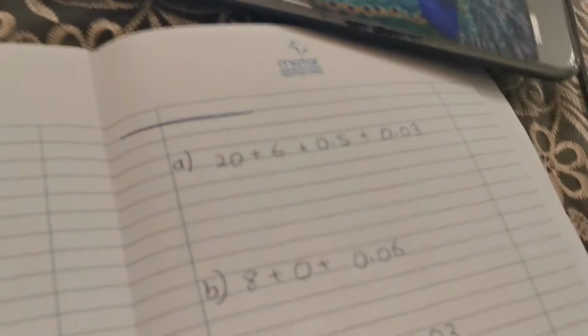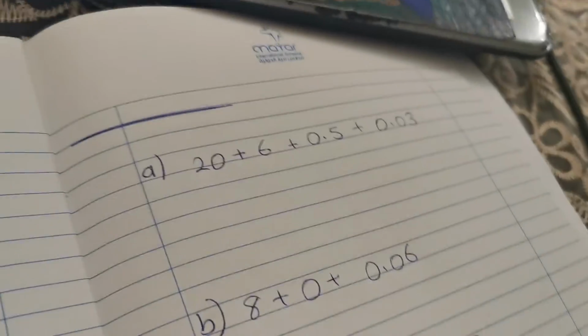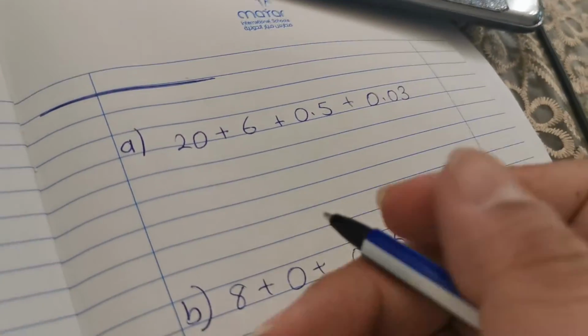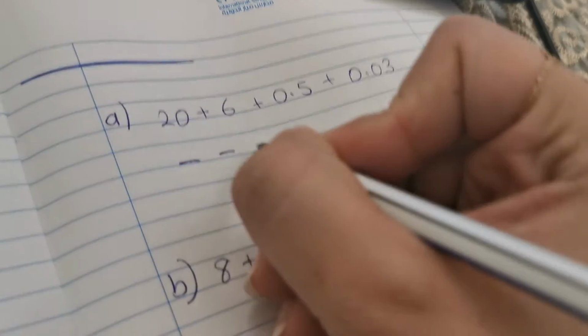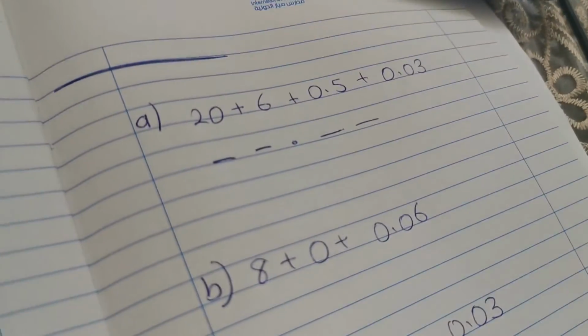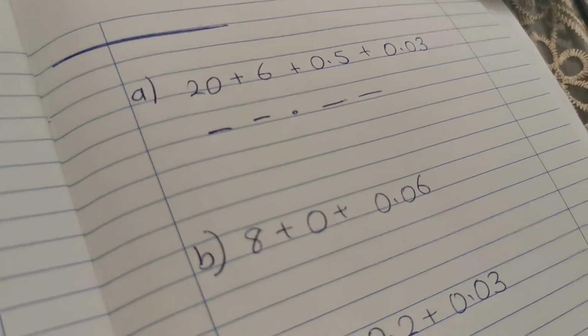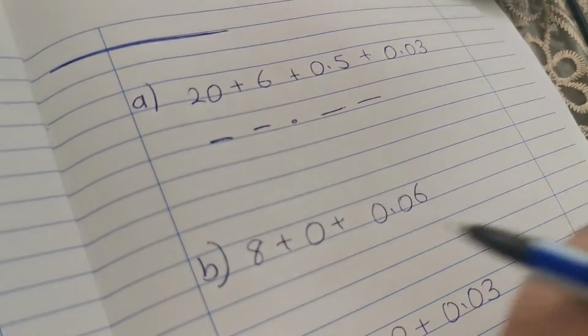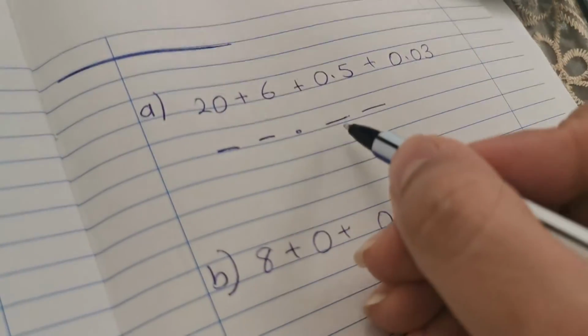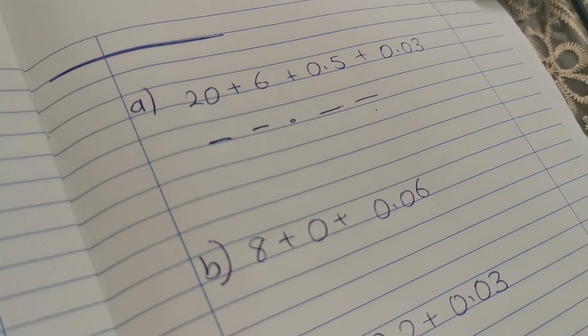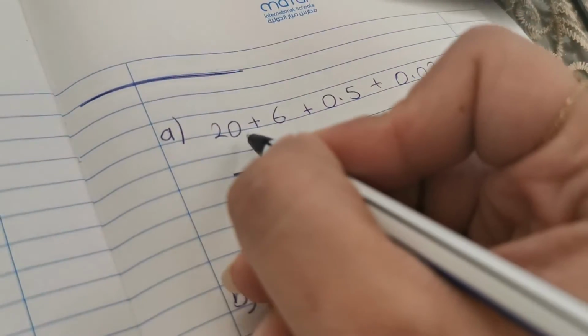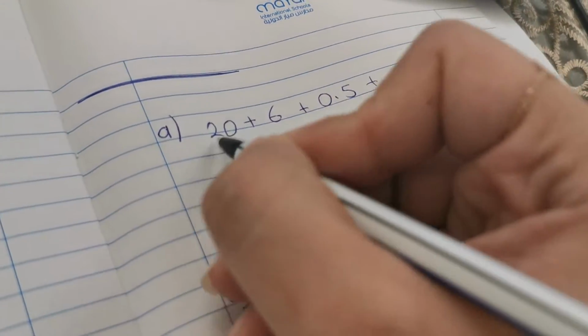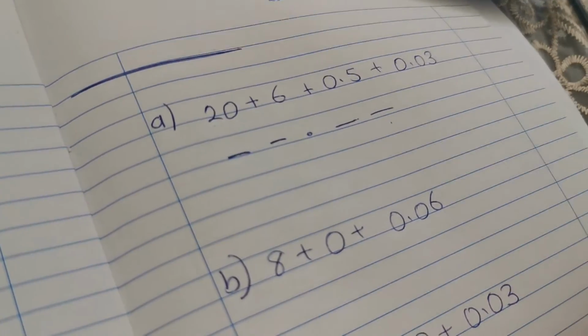Let's try. Now, when I solve, I prefer to write lines. In grade 4, we're just gonna take tens in the whole number and tenths and hundredths in the decimal. Now, where do we put 20? To the left of the decimal point. Amazing.